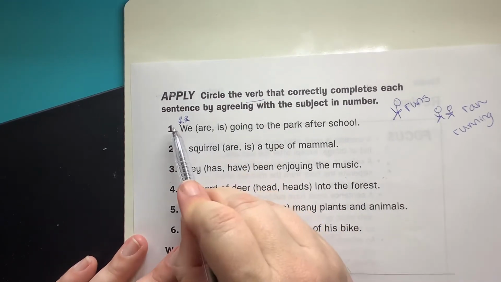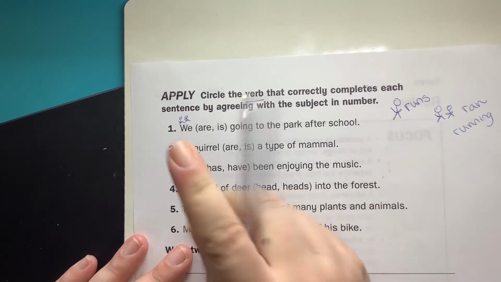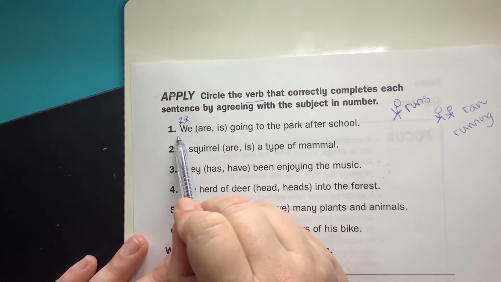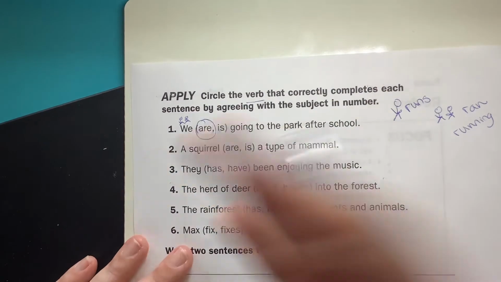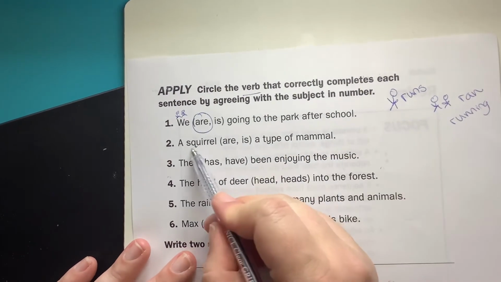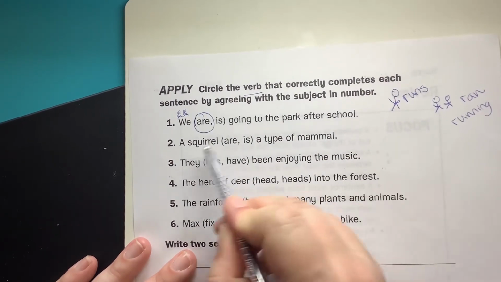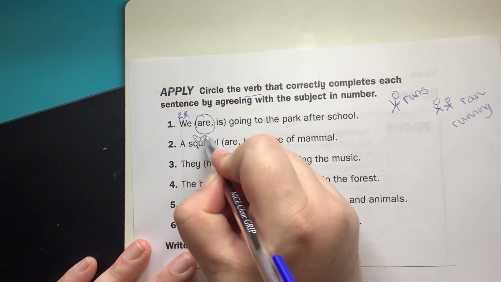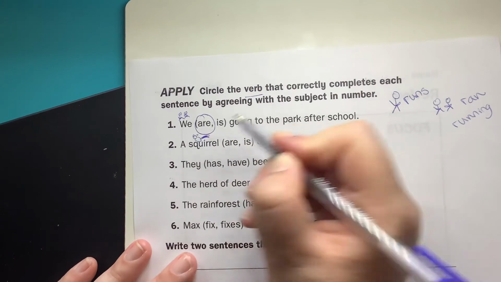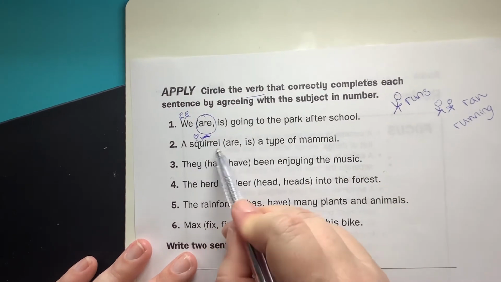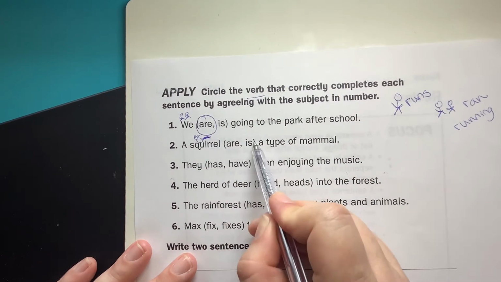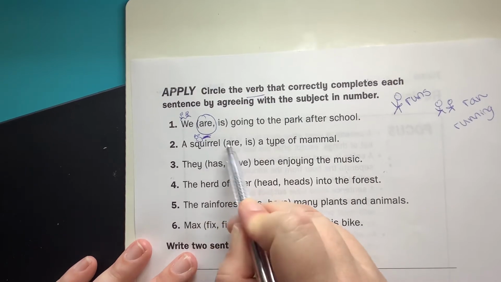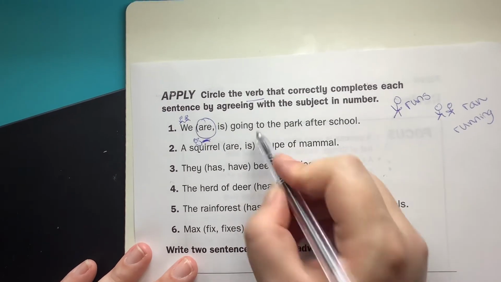So for example, you could say like Andrea is going to the park because it's one person, it would be is. But if it's we, it's going to be are because there's more than one. A squirrel blank a type of mammal. So is it a squirrel is only one thing, right? Ooh, there's my bushy-tailed squirrel. Oh gosh, whatever. A squirrel are or a squirrel is. If there's one squirrel, remember are is for more than one, so it's going to be is because that's referring to only one thing.